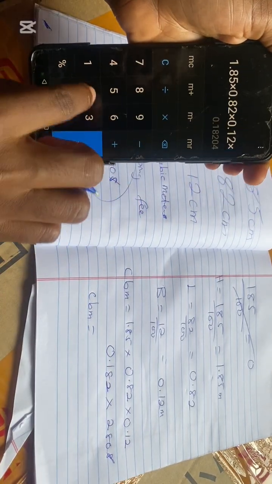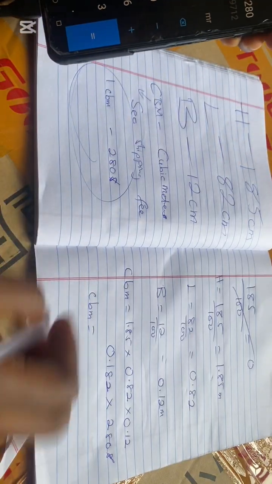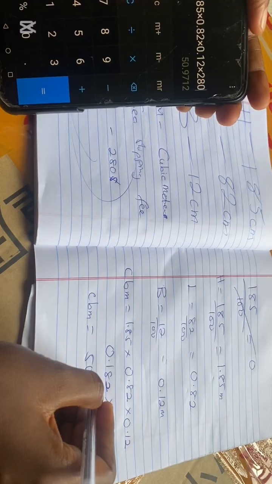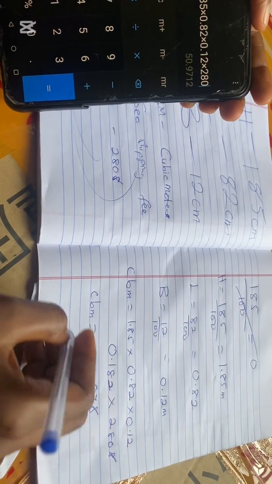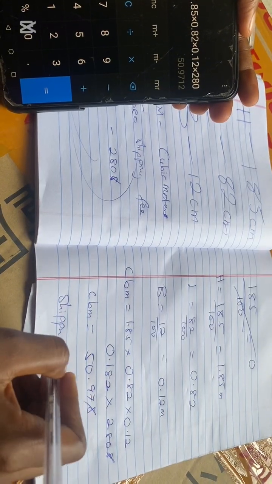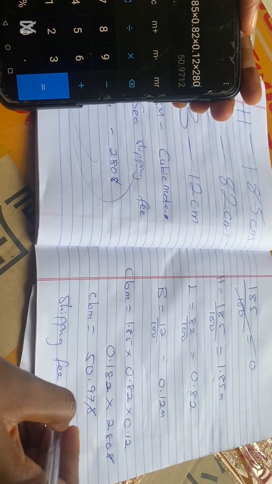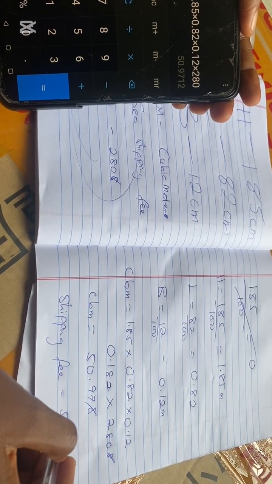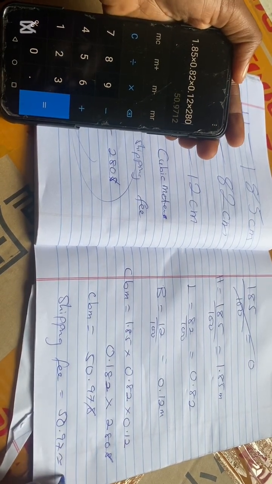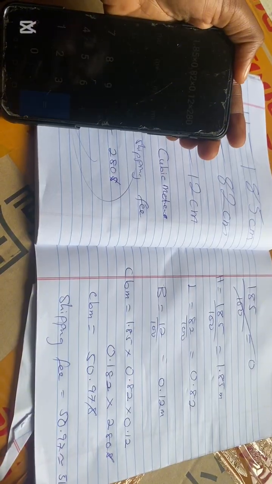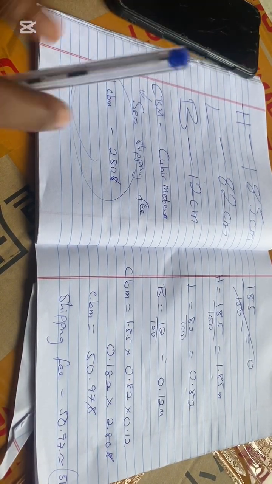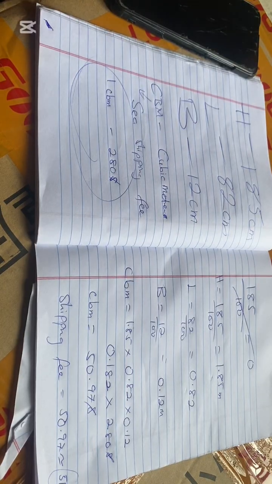So times 280, that means the shipping fee for this one is $50.97, approximately $51. So this is how you can calculate your shipping fee for sea shipping.